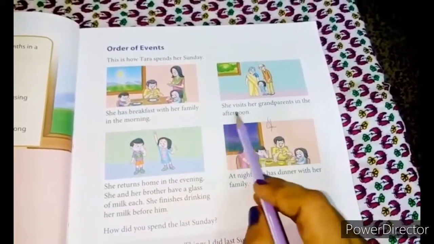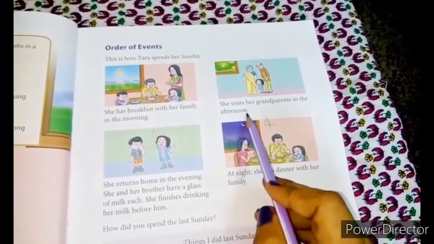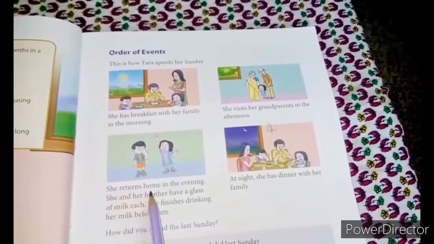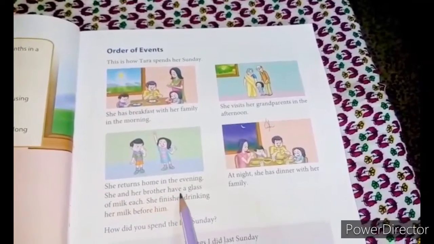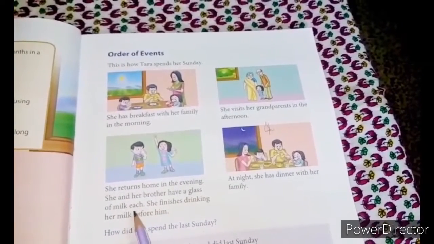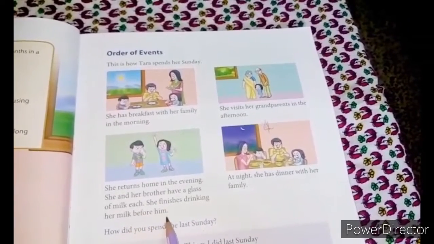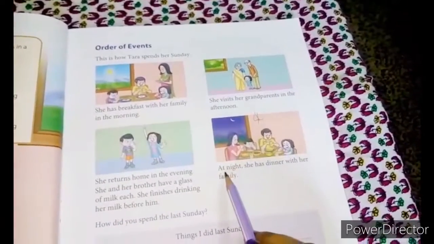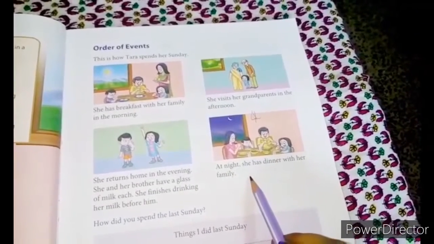After that, she visits her grandparents in the afternoon. After that, she returns home in the evening. She and her brother have a glass of milk each. She finishes drinking her milk before him. Next, at night, she has dinner with her family.